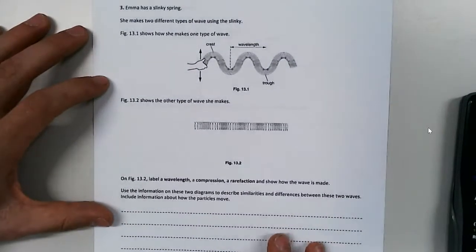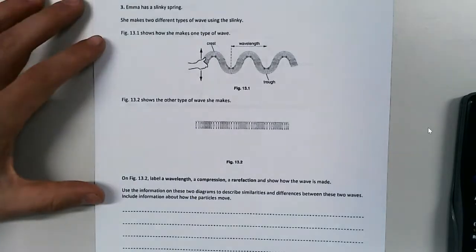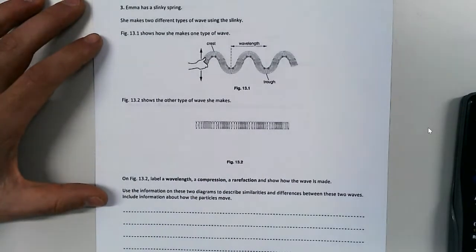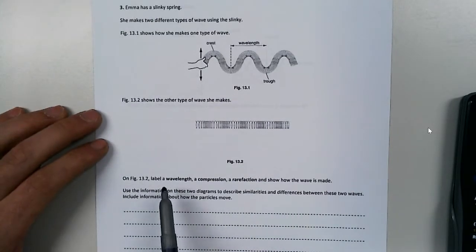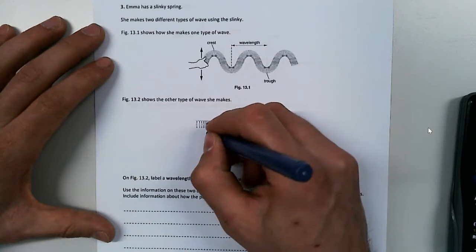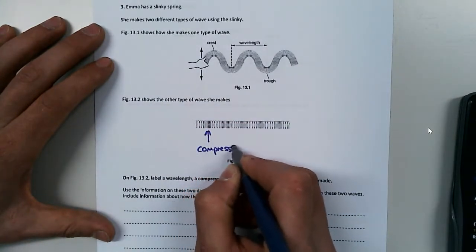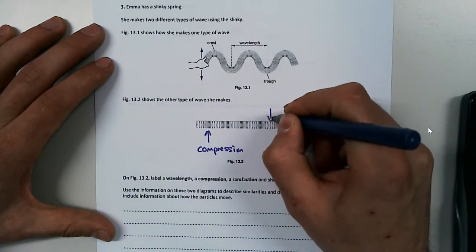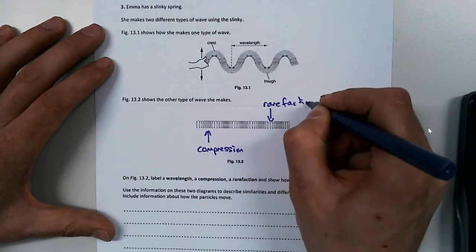Okay, here is the next question. Pause the video now and try all of this question. So we're asked to do a couple of things. Firstly, on figure 13.2, we're asked to label a wavelength, a compression, and a rarefaction. Compression is the bits where they are close together. Rarefaction is any of the bits where they are spread out.